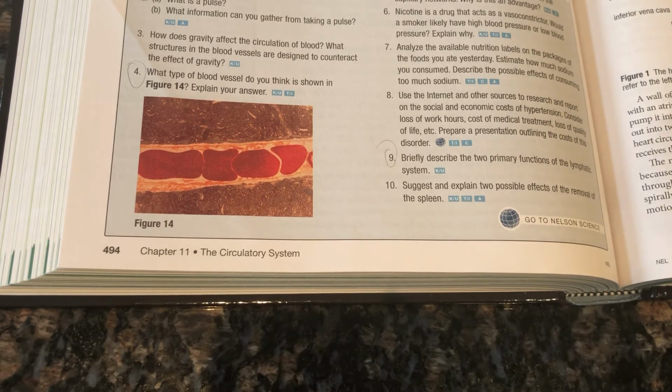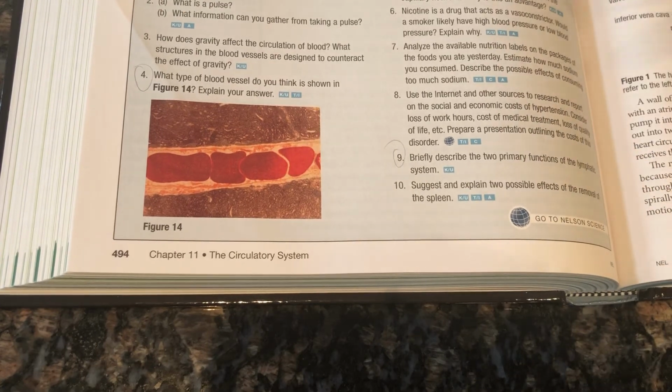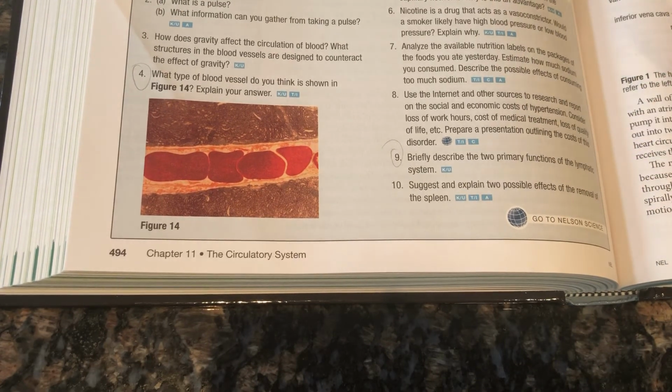2 main purposes in terms of grade 11 biology. The lymphatic system removes excess fluid from tissue. So if you've got a lot of swelling going on, it's an indication that maybe the lymphatic system is not working as quickly as it needs to. And the lymphatic system would normally reduce swelling, okay? The other thing is it protects your body by filtering and destroying bacteria.